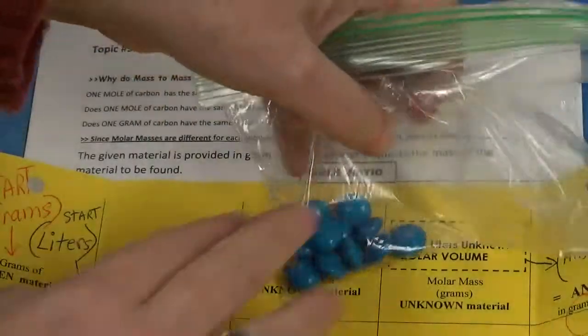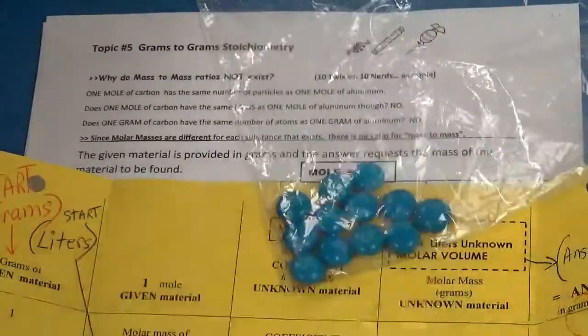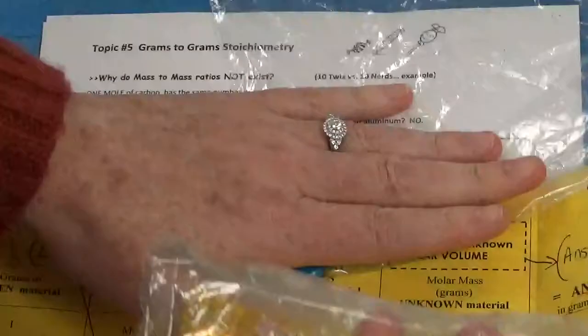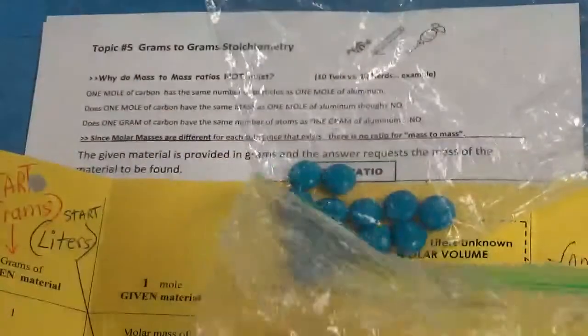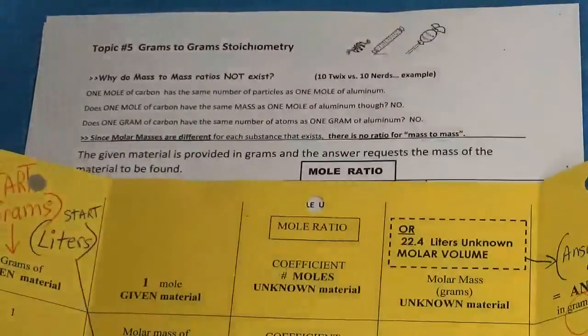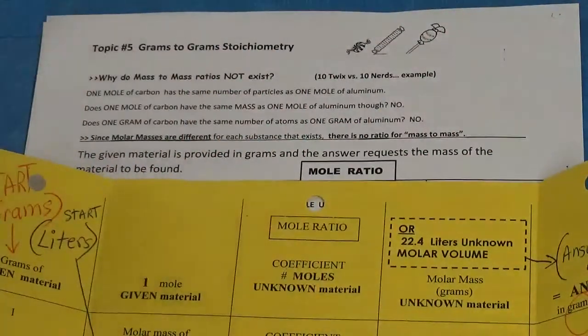Here I have some M&Ms. There are 12 M&Ms in here. Here I have 12 butterscotch candies. Butterscotch candies, you know, are much larger than M&Ms. There's 12 here and 12 here. Does that mean they have the same mass? Not a chance. So just because you have the same number of pieces, it does not mean they have the same mass. Atoms are the same way.